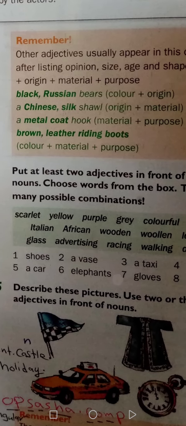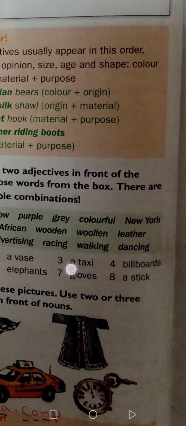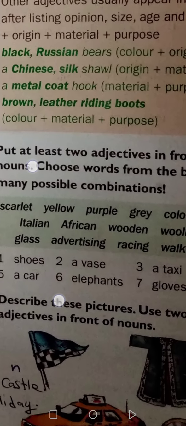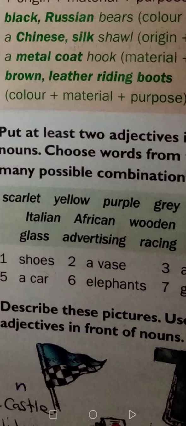Here we have a question. بحكي لك هون: put at least 2 adjectives in front of the nouns. Choose words from the box. There are many possible combinations. So we have to use these adjectives from the box and combine them with these nouns. We have to use at least 2 adjectives with the nouns. بدي استخدم هاي الصفات في البوكس واحطها مع الناونز.